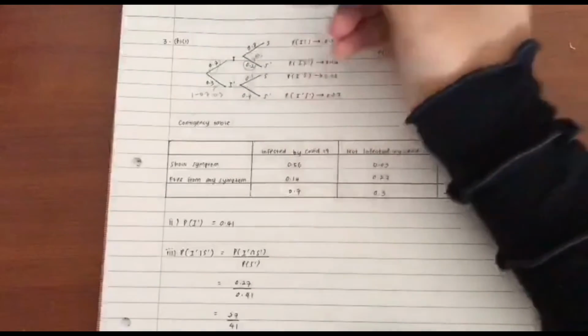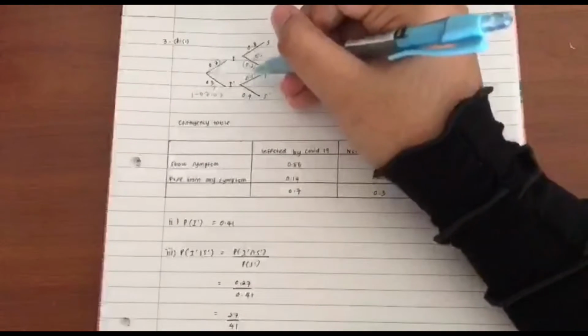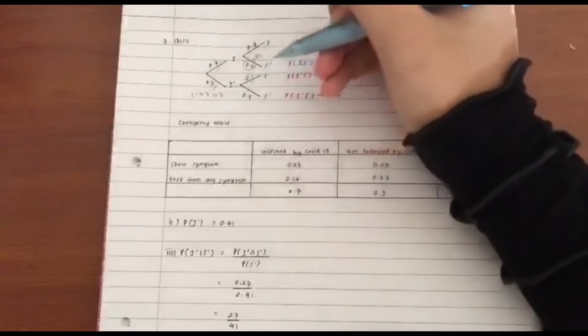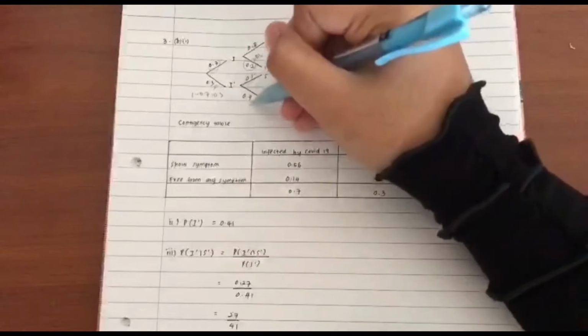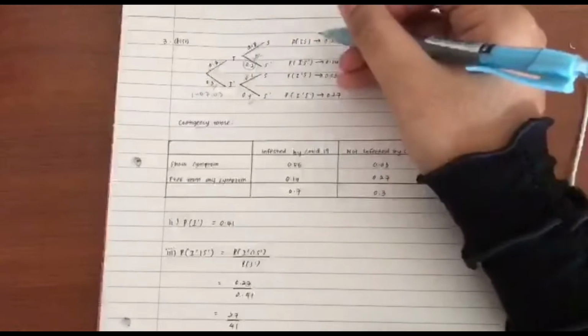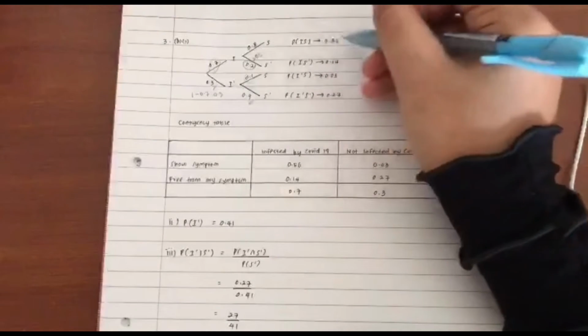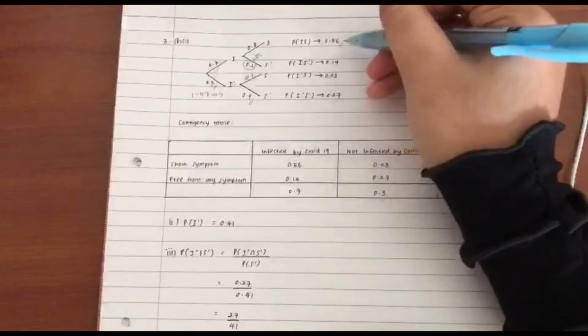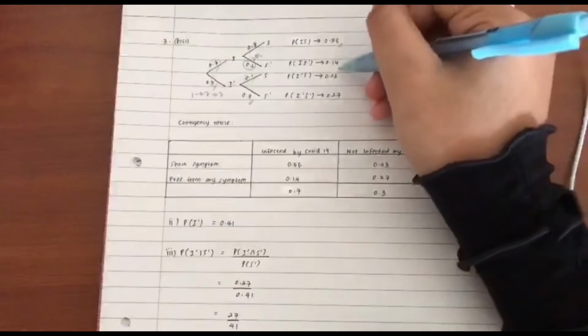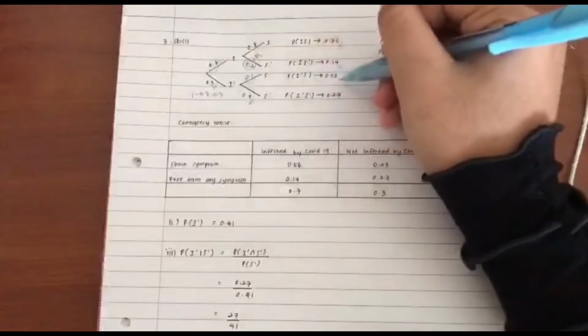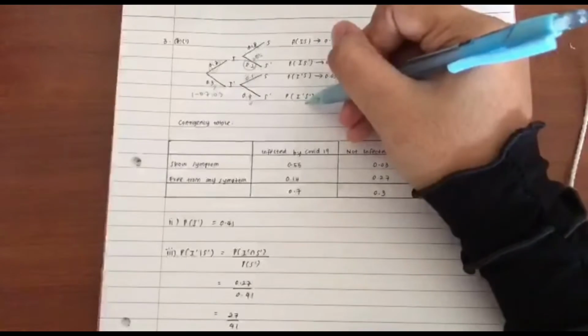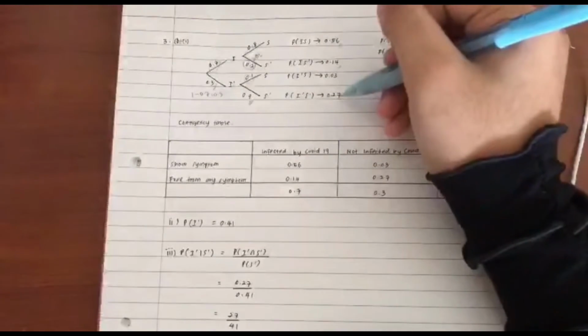Who have been infected and show the symptom. Moreover, people who are not infected and show the symptom is 0.1. So people not infected and free of any symptom is 0.9. Next, we can get the probability of I and S is 0.56. Probability of I and S prime is 0.14. And probability of I prime and S is 0.03. Lastly, probability of I prime and S prime is 0.27.